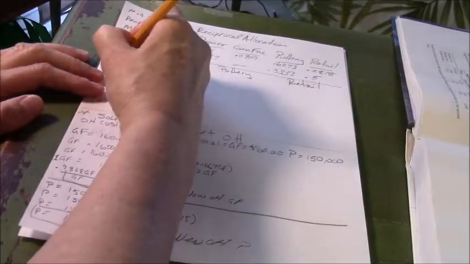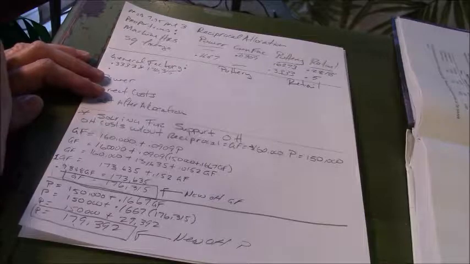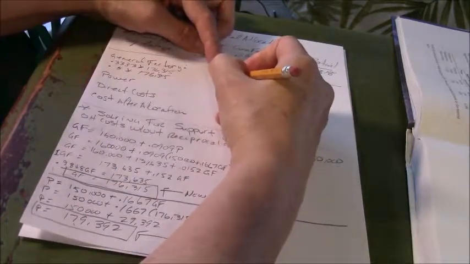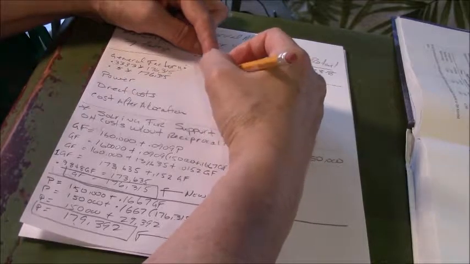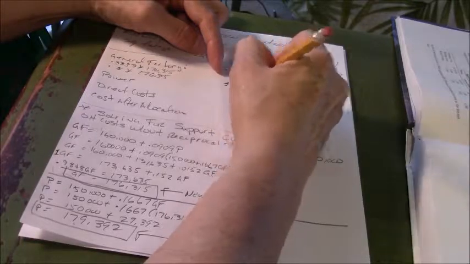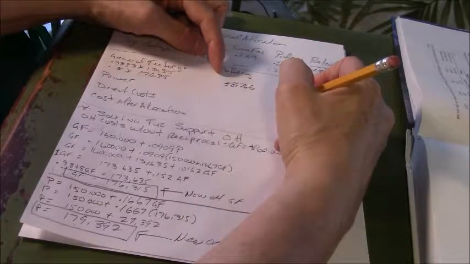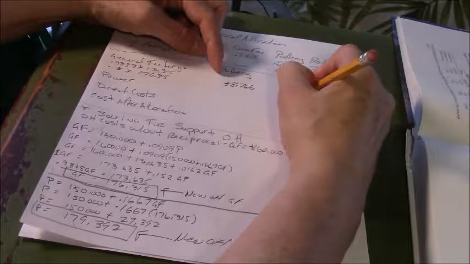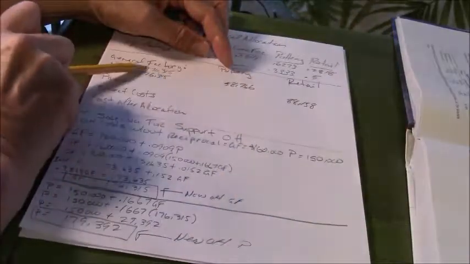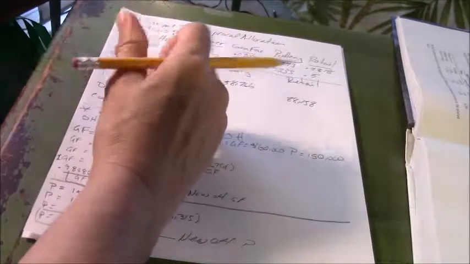And then it's going to be 0.5 times 176,315. So for pottery, what we end up having is 58,766, and 88,158 under retail. All right, so now we have allocated our new factory overhead.